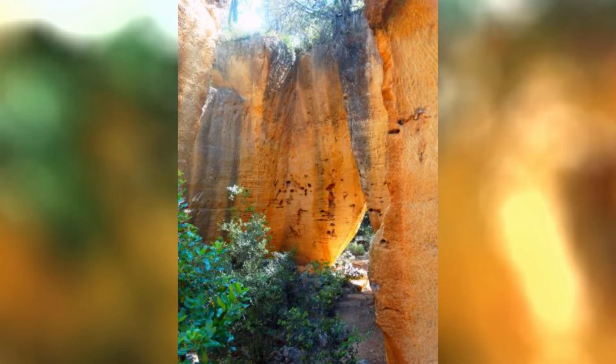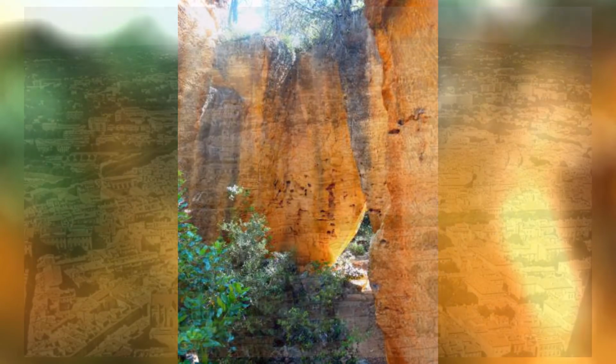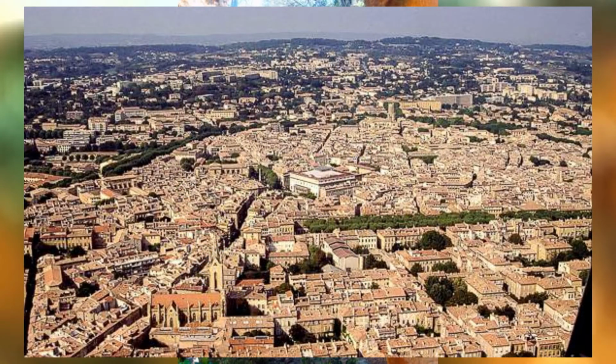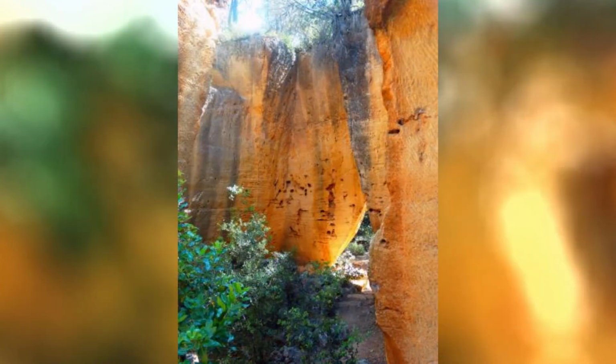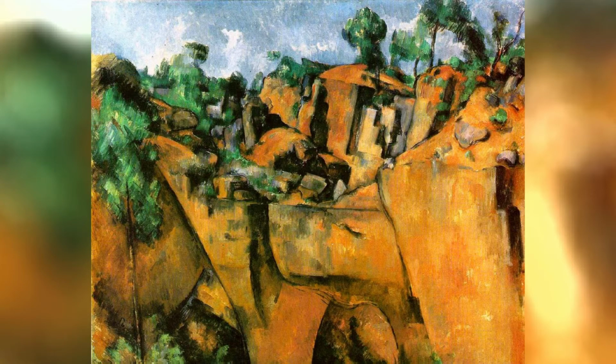The Bibémus quarries are abandoned and overgrown quarries in the Aix-en-Provence, France, where Cézanne lived. He would often inspect and mine these quarries for inspiration for his artwork. Cézanne aimed for visually appealing art, rather than realism, in his artwork.